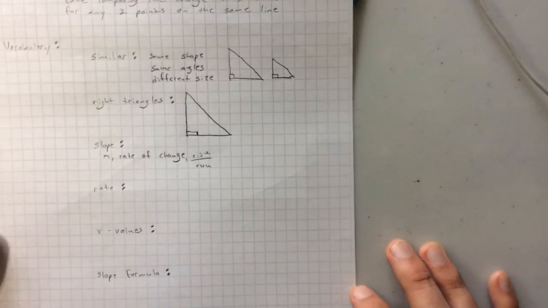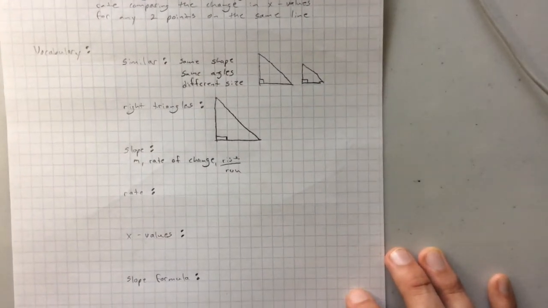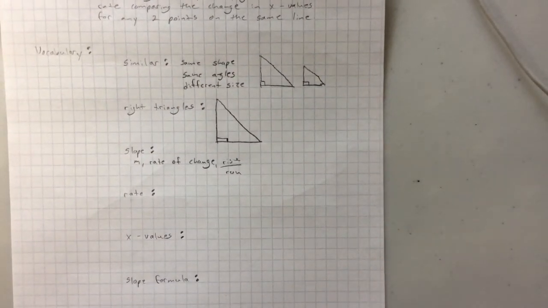Okay, the next word is slope, and hopefully you know this word from last year. It was most of your 8th grade curriculum. There's a lot of different terms for it. We've got m, which is just another term for slope. We've got rate of change, which is how often something is happening.